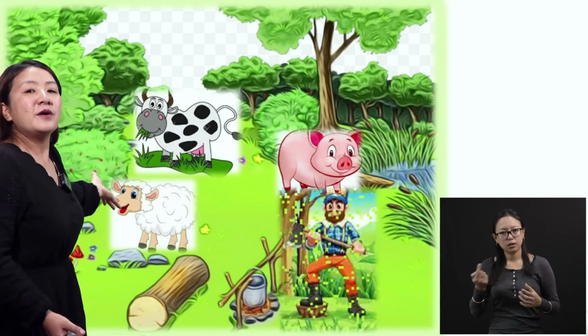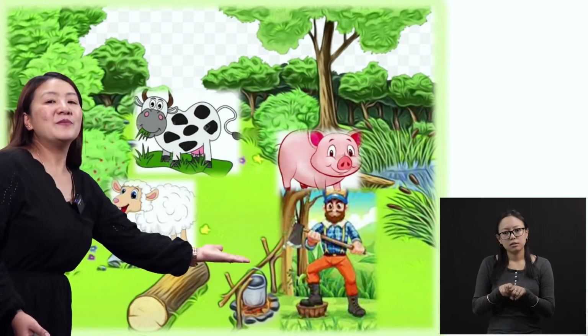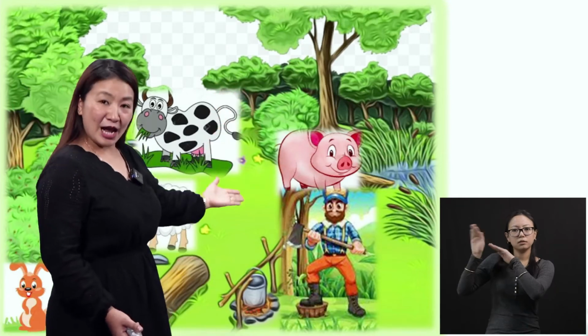They cannot live without the plants. Children, you must know that animals cannot live without these green plants. So the animals depend on the plants. And on the other hand, the plants depend on the soil. Okay? And what about we human beings? We depend on both plants and animals.